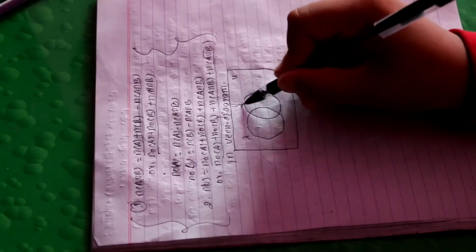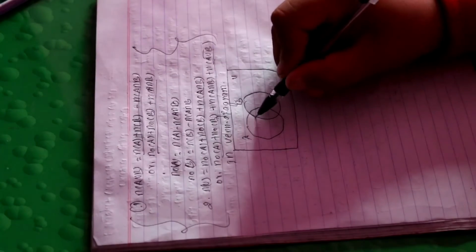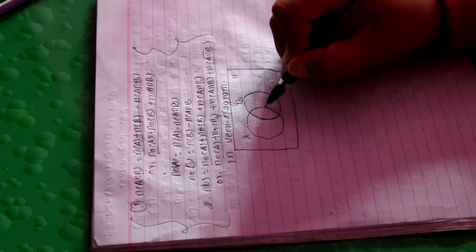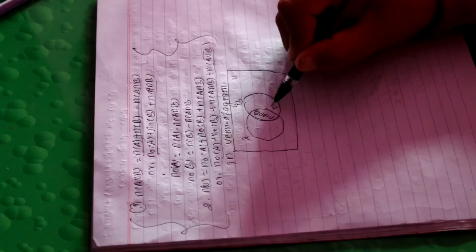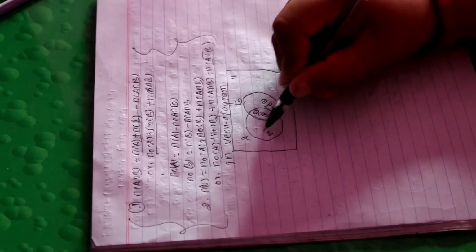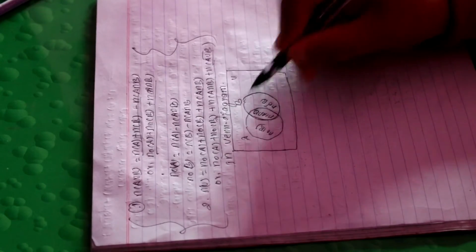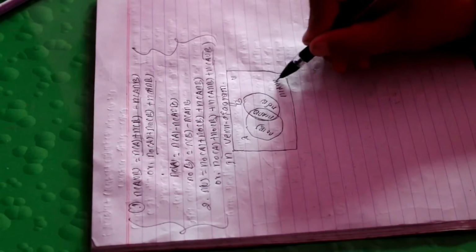One circle is for A and another is for B. We always start filling from the intersection part: n(A intersection B). Then n(only B), n(only A), and outside these two is n(A union B) complement.